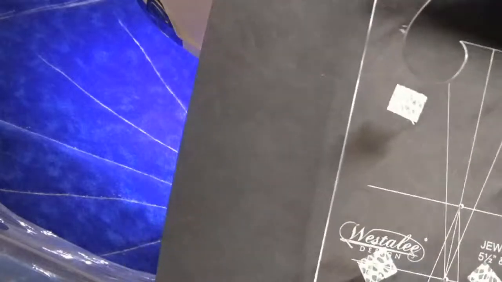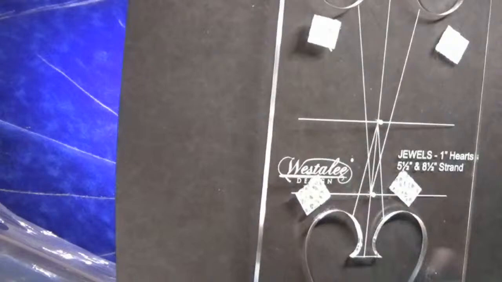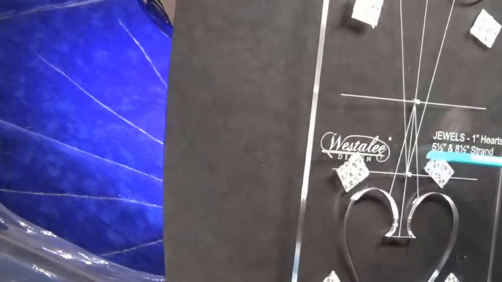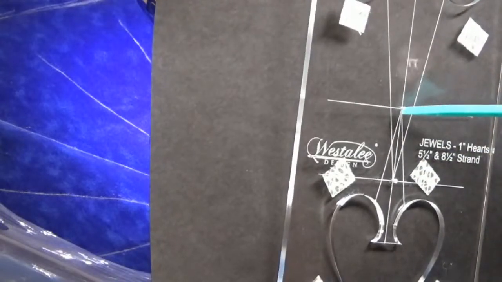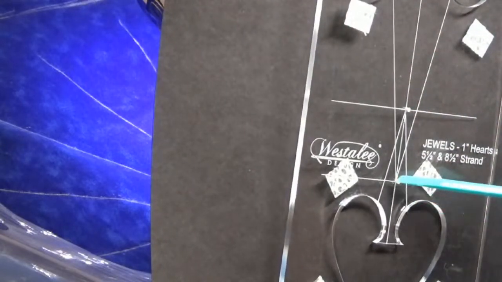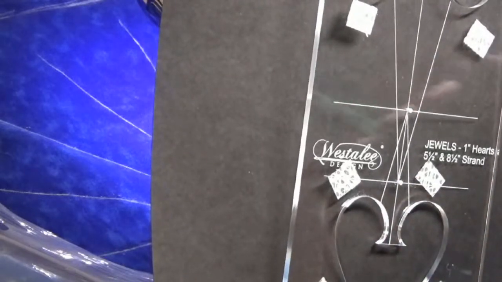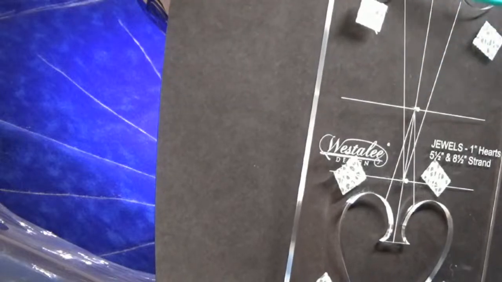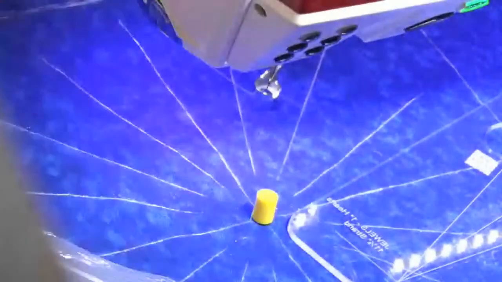Maybe I should turn this around. This is the 8.5 inch size. This side down here is a 5.5 inch size. So you follow from the center down to this pinhole. You don't want to use this pinhole with these hearts. It won't line up. Nothing will line up. So follow the lines from the heart down until you find the pinhole that you want to go into.